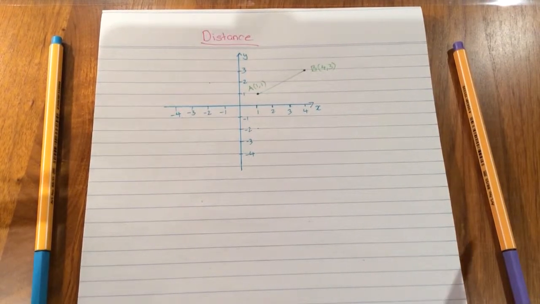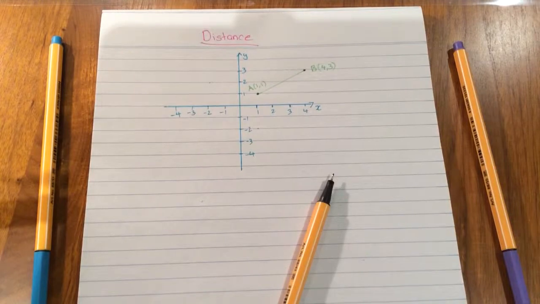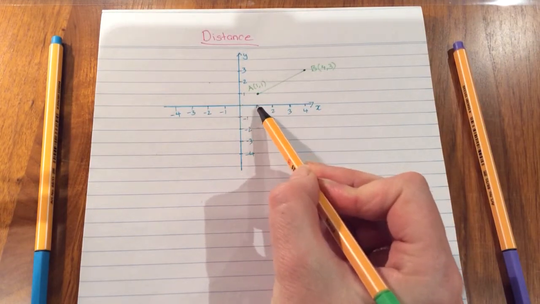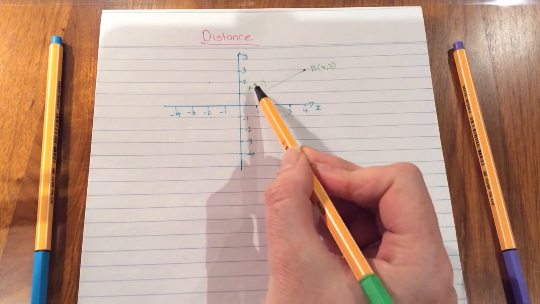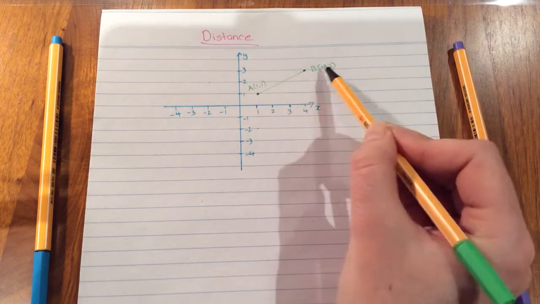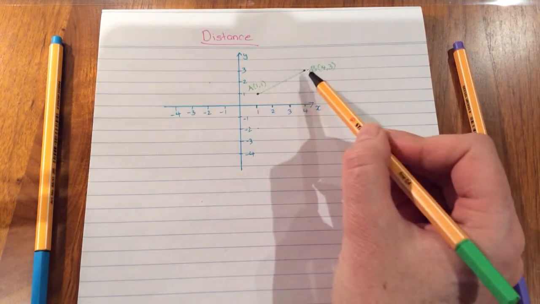To find the distance between 2 points, we're going to use Pythagoras' theorem. To use Pythagoras' theorem, we need a right-angled triangle. So on my diagram here, we can see I've got the point A, which has x-coordinate of 1, y-coordinate of 1, and the point B, which is the point (4, 3). And I want to find the distance between these.